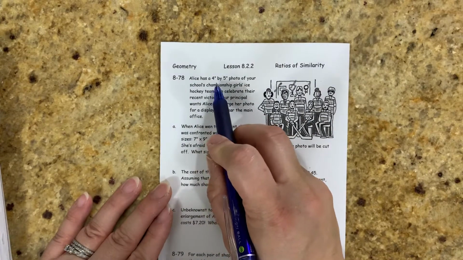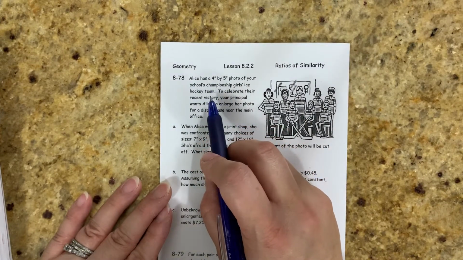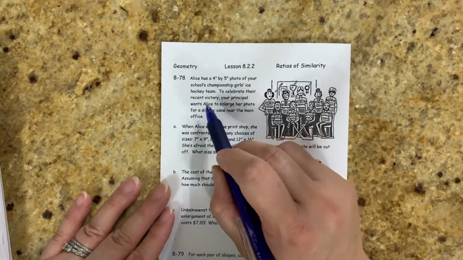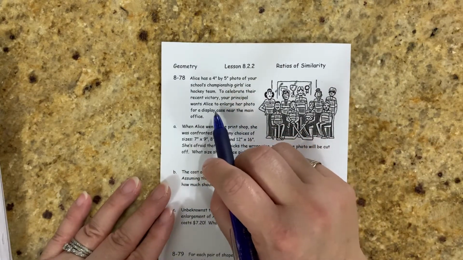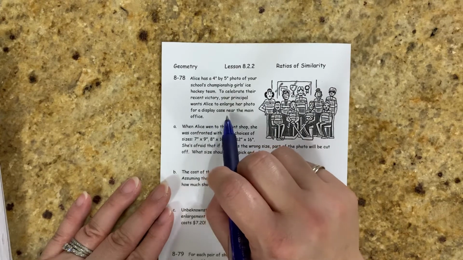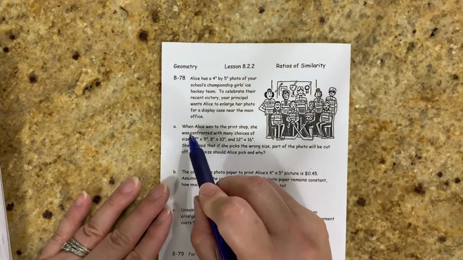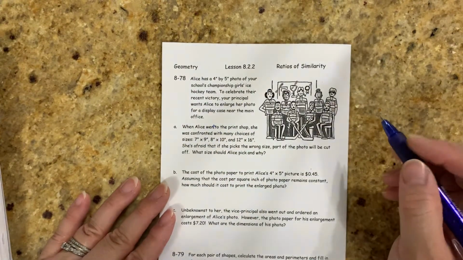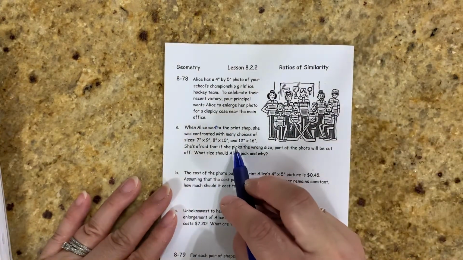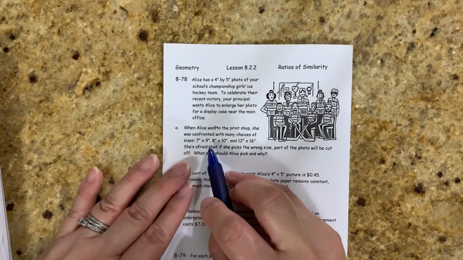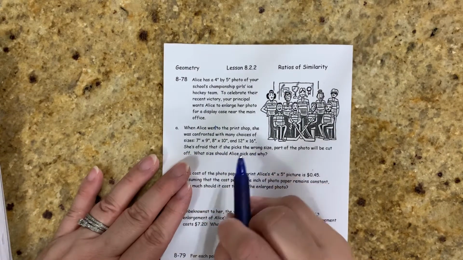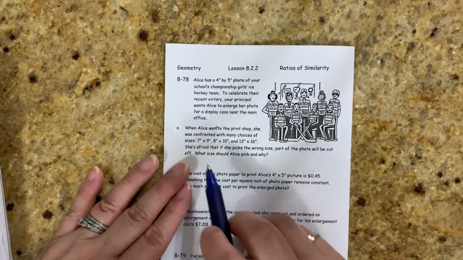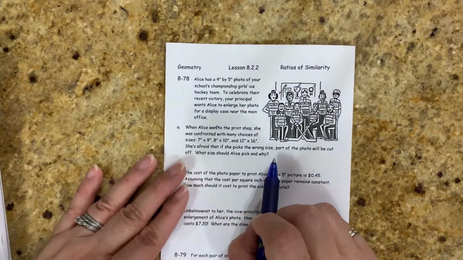Alice has a 4-inch by 5-inch photo of your school's championship girls ice hockey team. Yeah, we don't have one. To celebrate their recent victory, your principal wants Alice to enlarge her photo for a display case near the main office. Sounds about right. When Alice went to the print shop, she was confronted with many choices of sizes: 7 by 9, 8 by 10, 12 by 16. She's afraid that if she picks the wrong size, part of the photo will be cut off. What size should Alice pick and why?